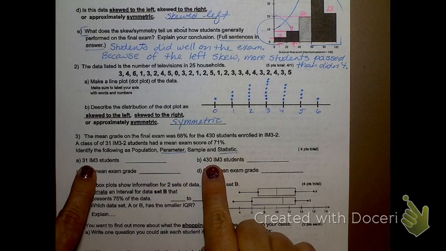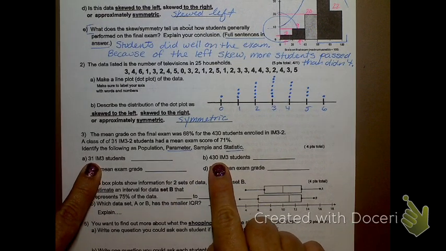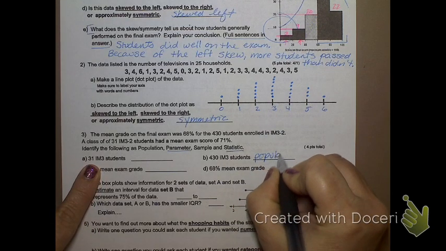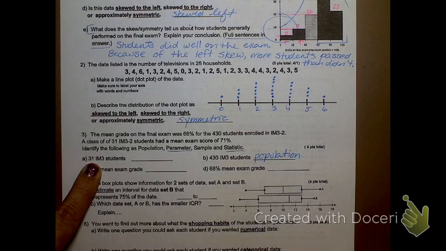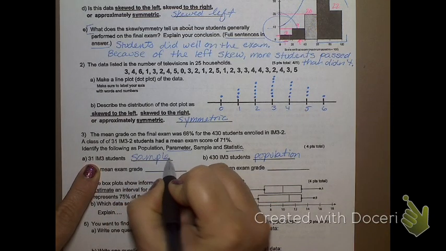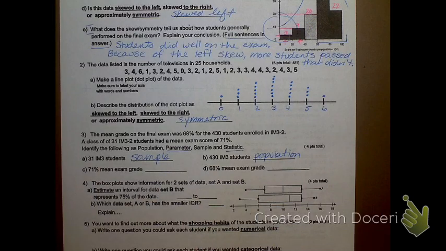So if I look at the 2 student numbers, which one is the population? The 430. Which means the 31 is my sample. Right? Now, remember what I said about S goes with S, P goes with P?